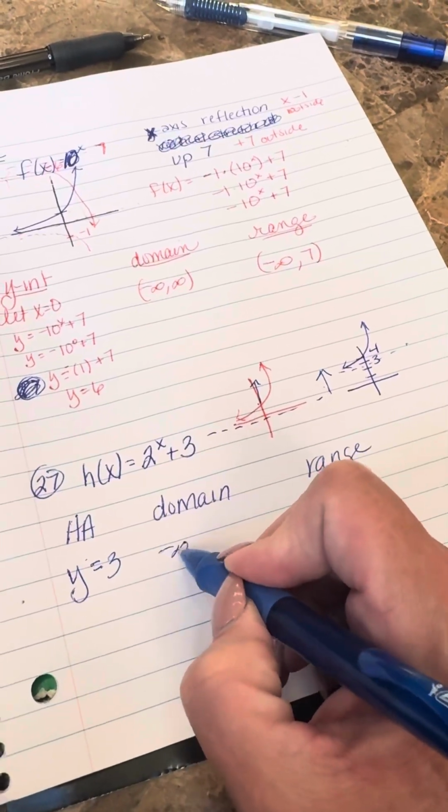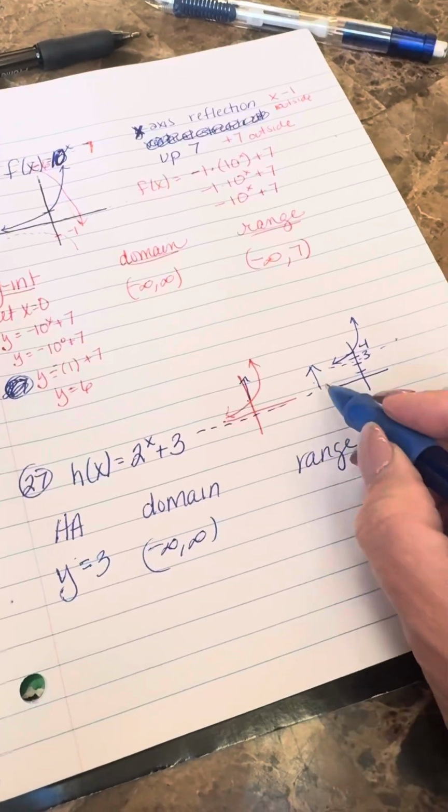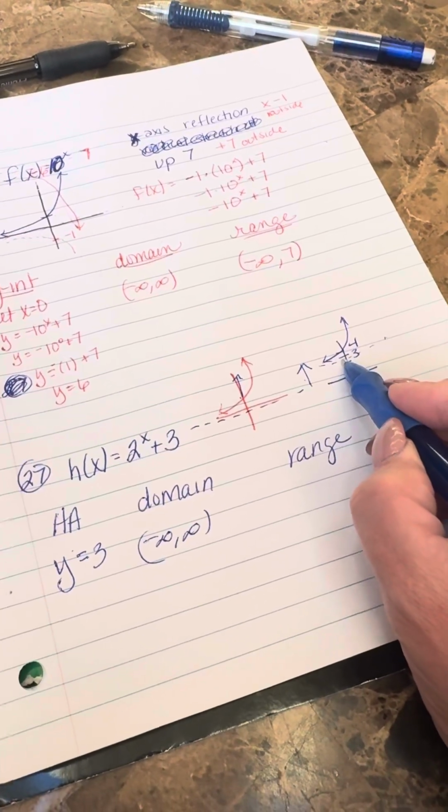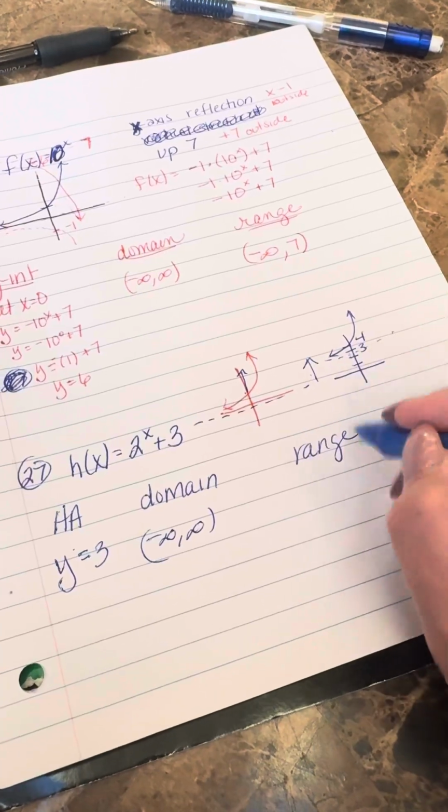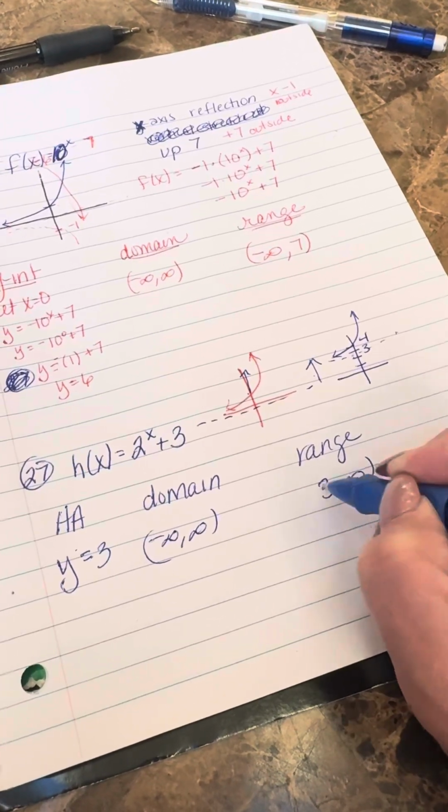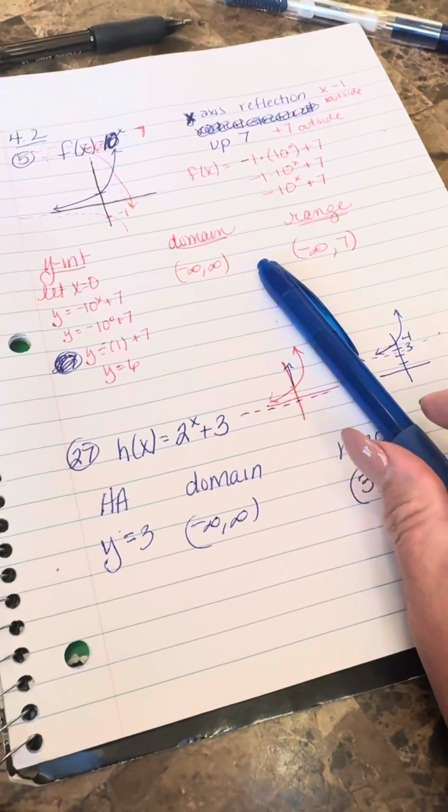My domain is all real numbers. And my range is not going to get to 3. It'll get close. So it goes from 3 out to infinity. We do not include 3.